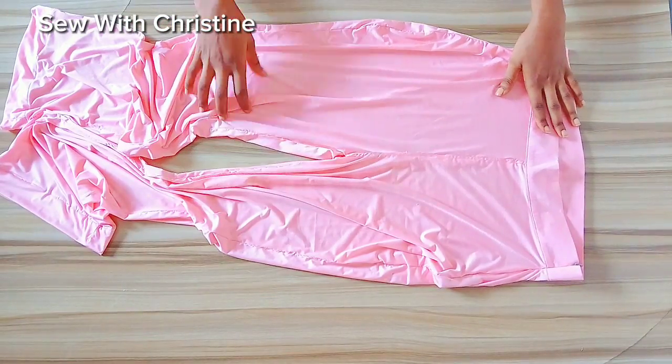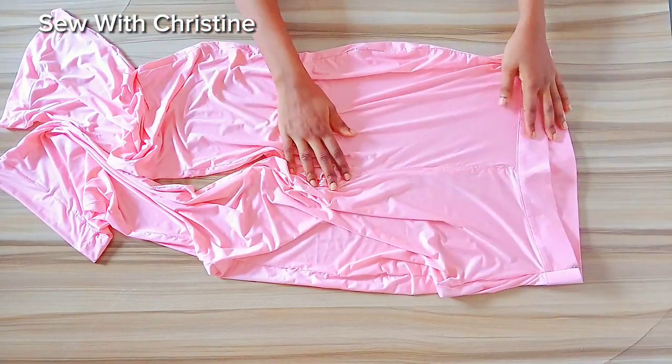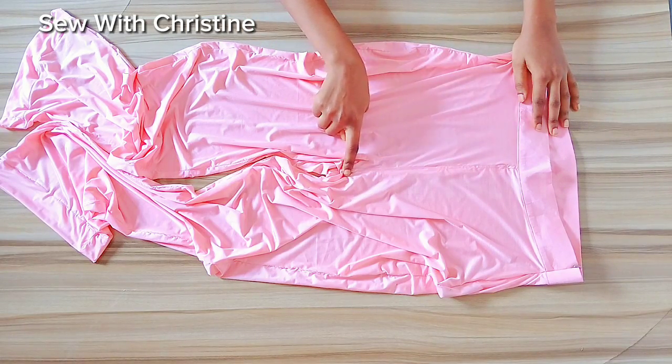I've also hemmed the base of these pants and went ahead to top stitch the center front through to the center back.